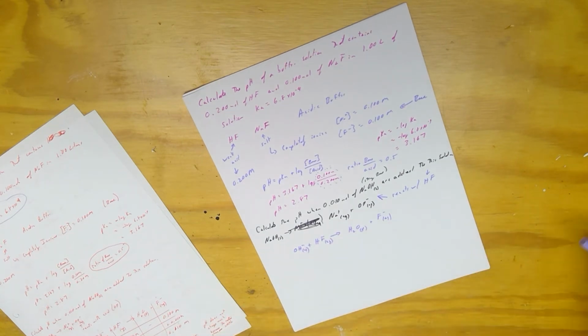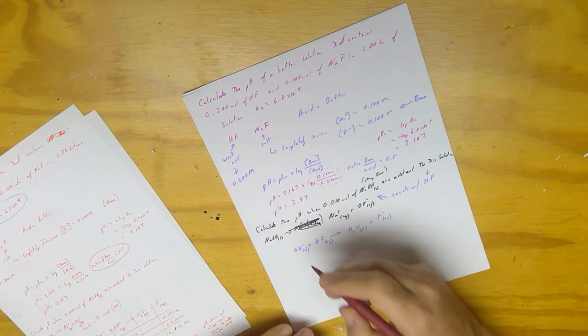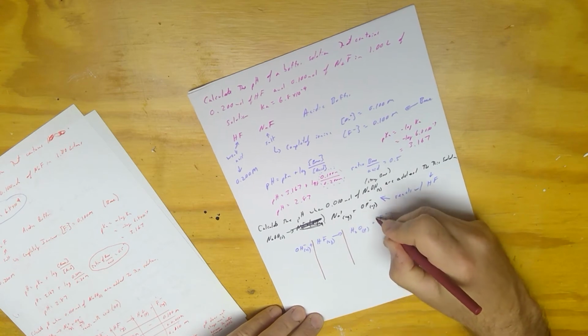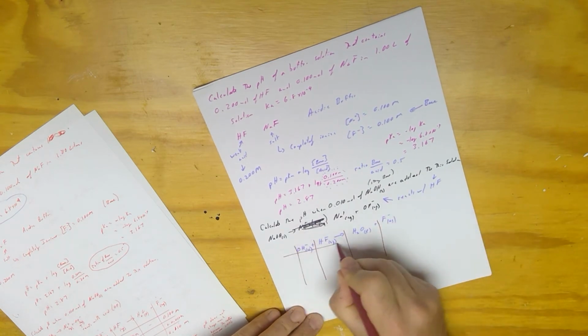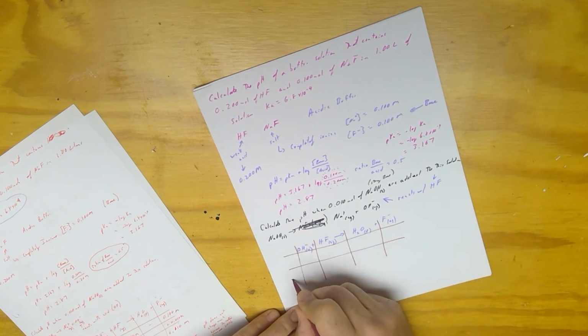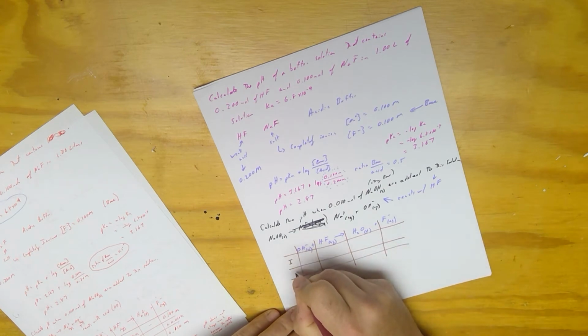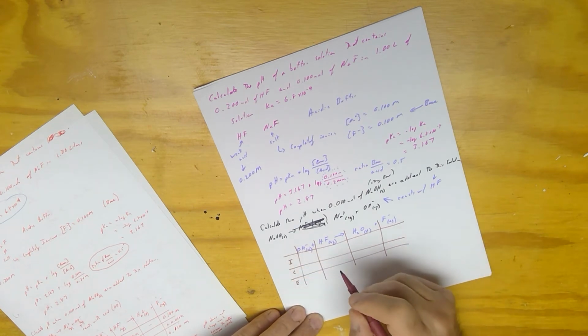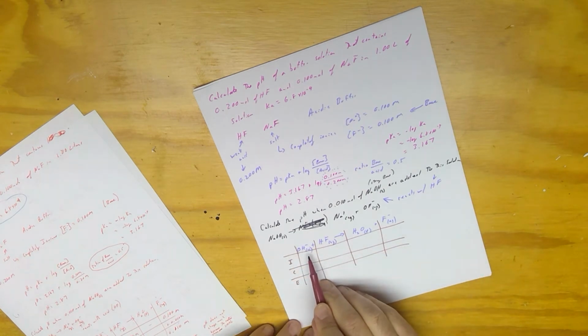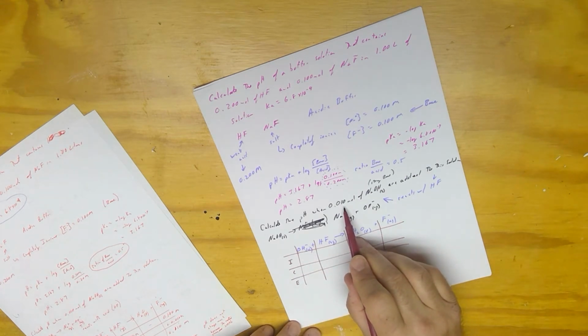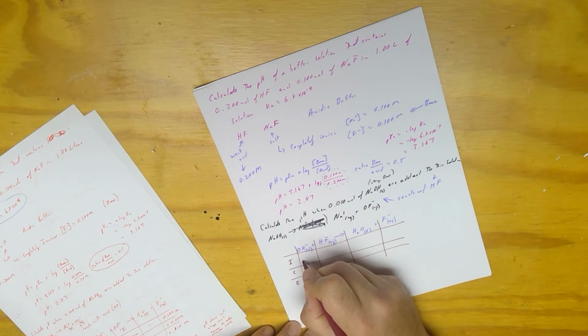Well, this just turns into a nice problem, which I'm sure you're thrilled about. We know our concentration of OH minus. It's 0.010 molar.